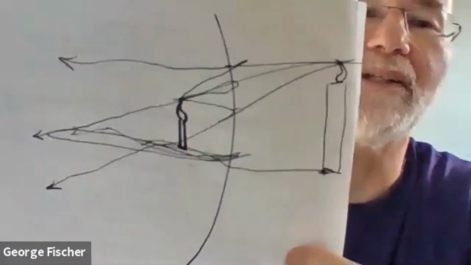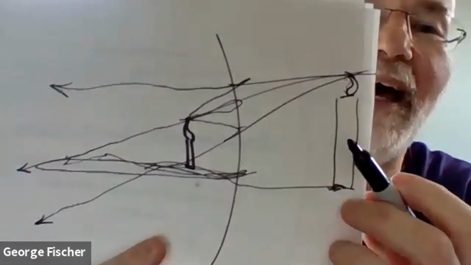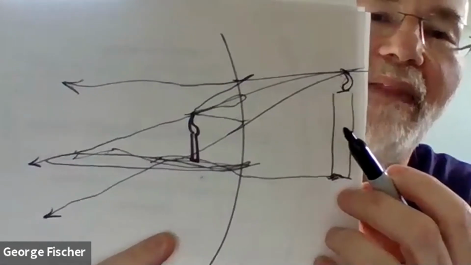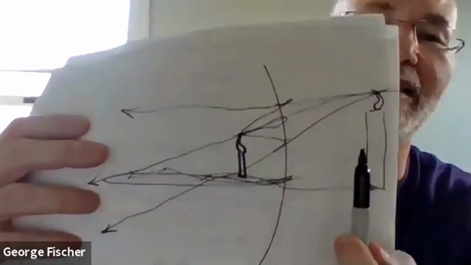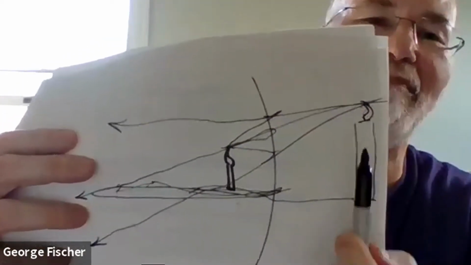So now here's what we get for our image of that. And that's what happens when you have one of these magnifying mirrors. You get a right side up image, and it's magnified. And that's exactly what we saw, right? We had a right side up image.